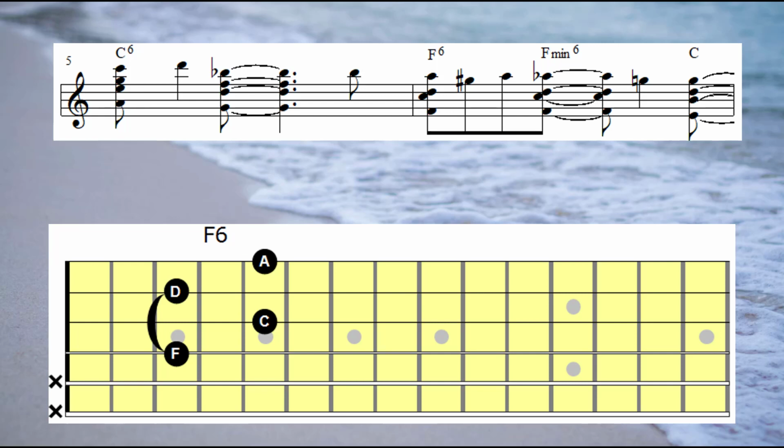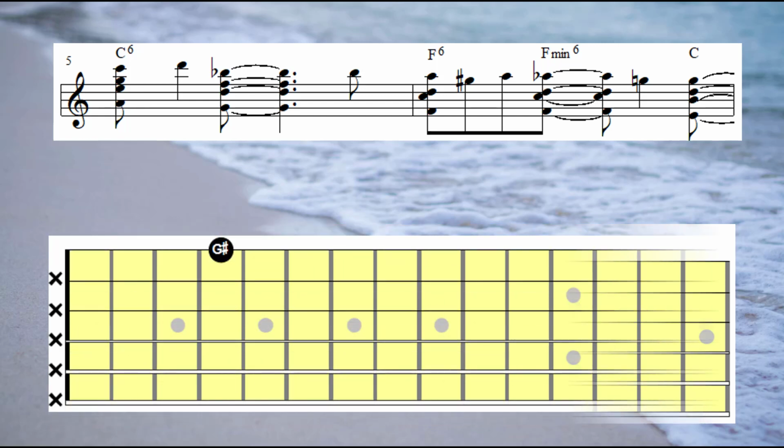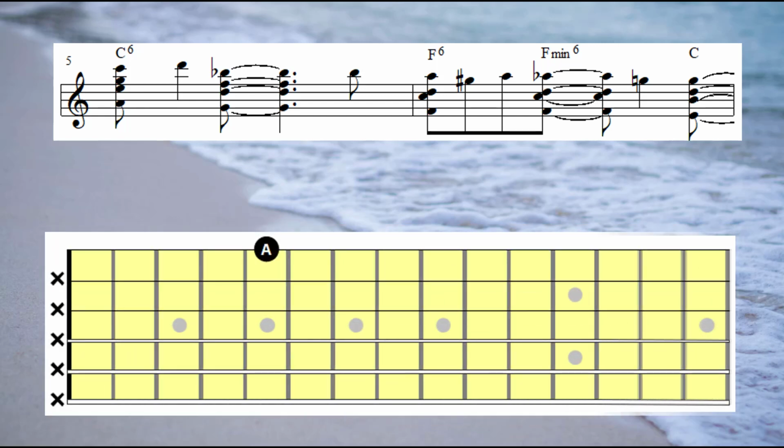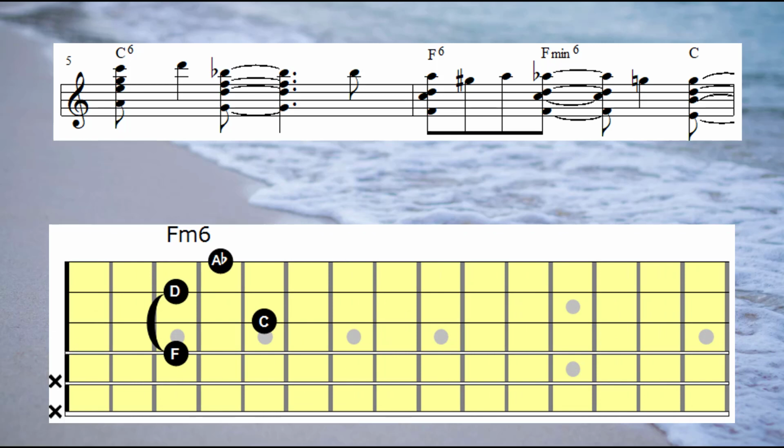Now with regard to the chords, I'm going to stick pretty close to the original chords. Under the A note, I'm going to play an F6th. I'm going to leave the notes G sharp and A as separate notes. When I get to the A flat, I'm going to play an F minor 6th under the A flat. Let's have a listen to how these 2 bars sound.